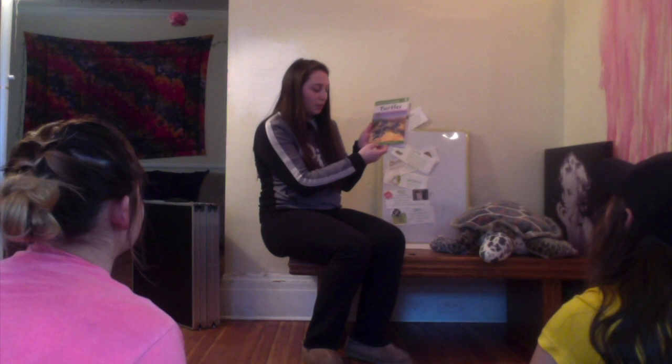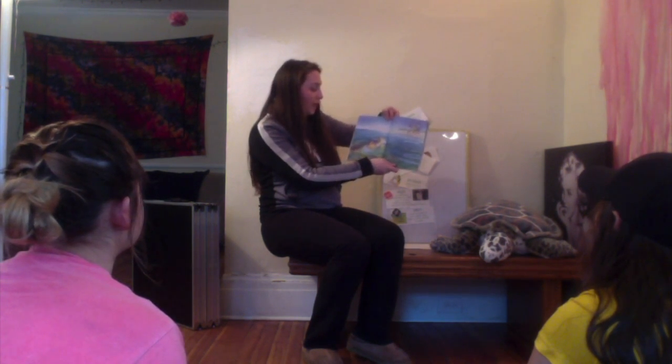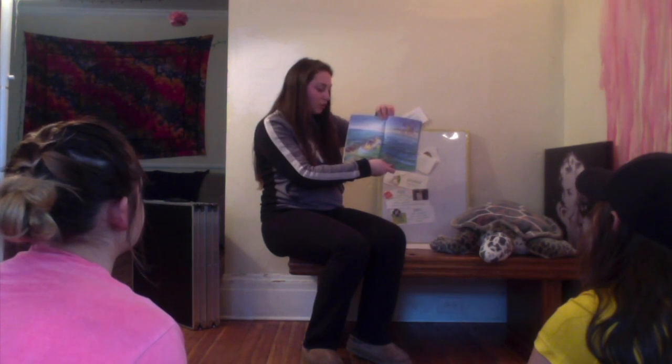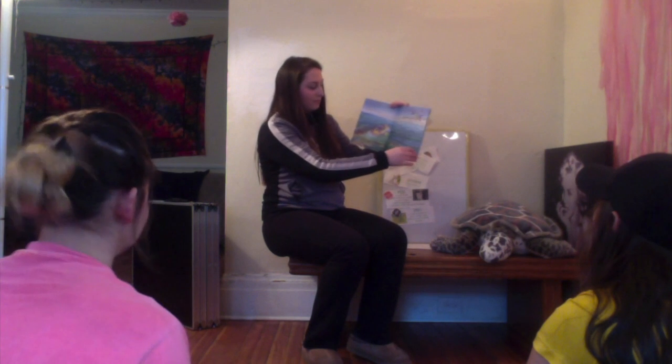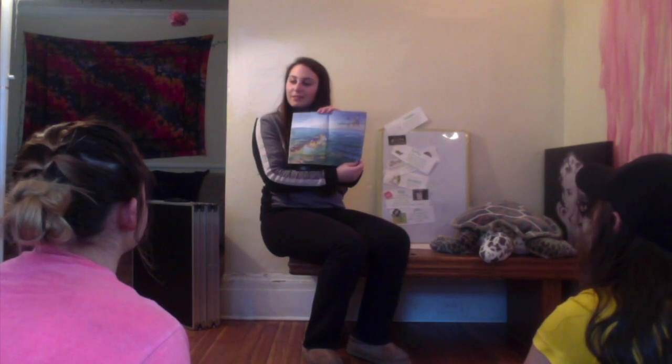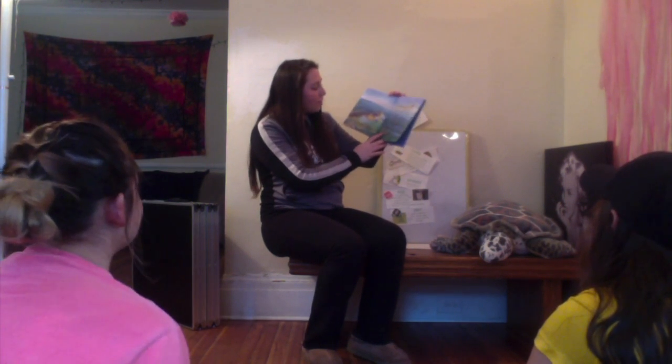Turtles by Jody Helm and Pedro Gonzalez. Turtles. Look over there in the water. Do you see a turtle? Where do you think this is? Danny. The beach. So we're at the ocean.